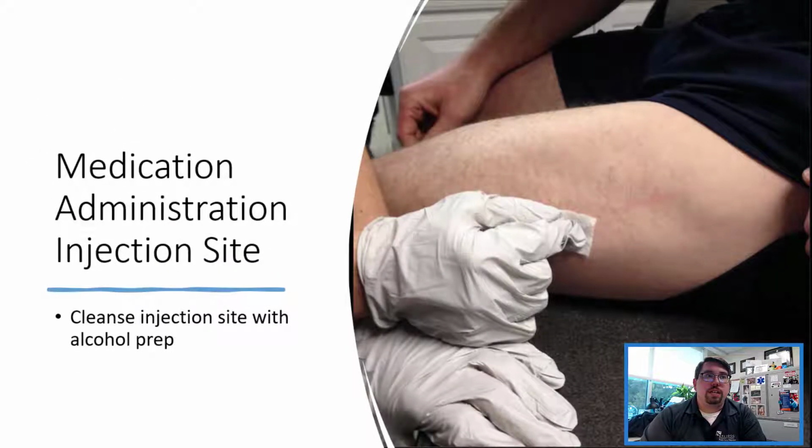When it comes to the injection site, it's important that we clean the injection site with an alcohol prep pad. When we're cleaning, we're going to start with our alcohol prep pad in the center, and we're going to slowly work ourselves in a circle, moving outwards, pulling germs away from the center of our injection site to maintain a clean and sterile environment.